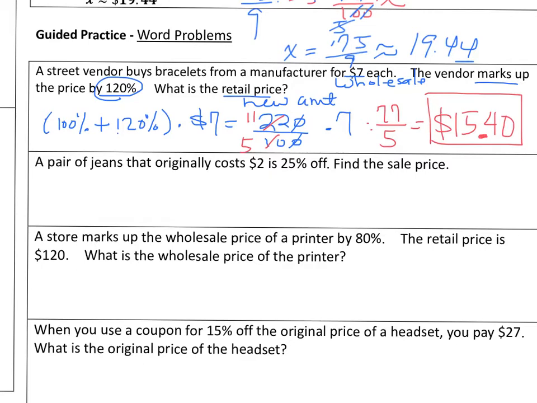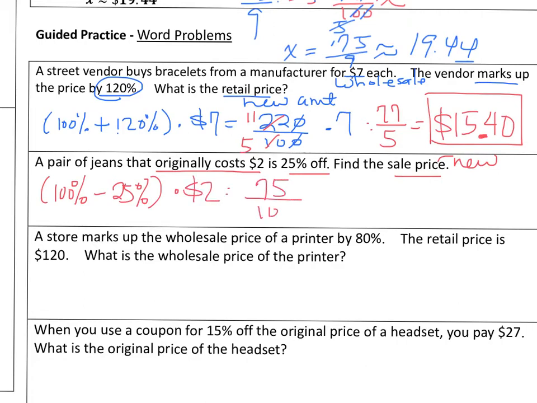A pair of jeans that originally costs $2 is 25% off. Find the sale price. So original amount $2, and we need to find the sale price, which is the new amount. So we can take 100%, subtract 25%, times the original amount of $2. So we get 75%. Just put that over 100, and then we can simplify. So 3 divided by 2 is just $1.50.